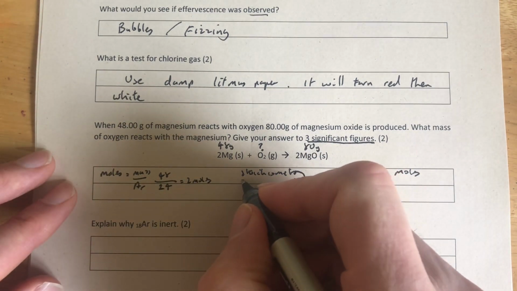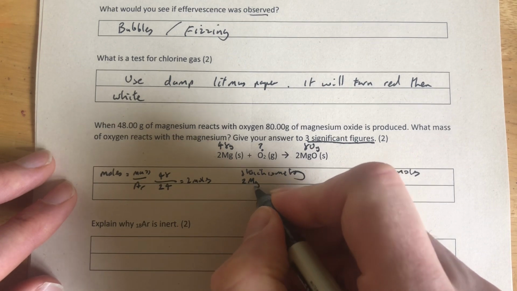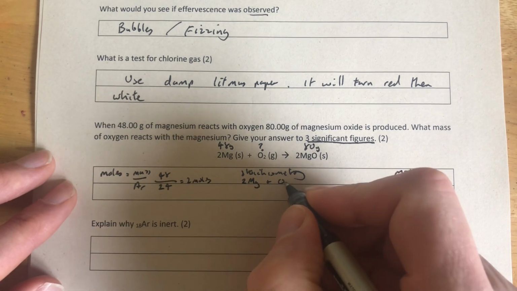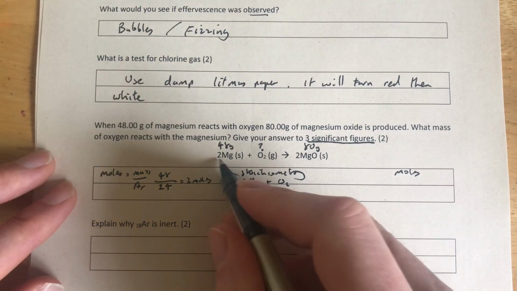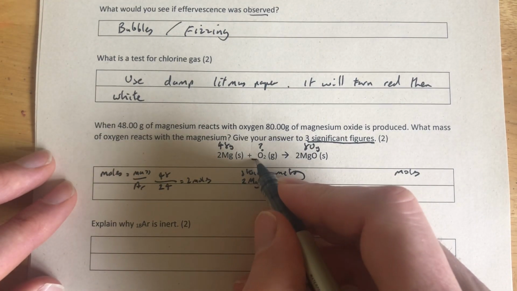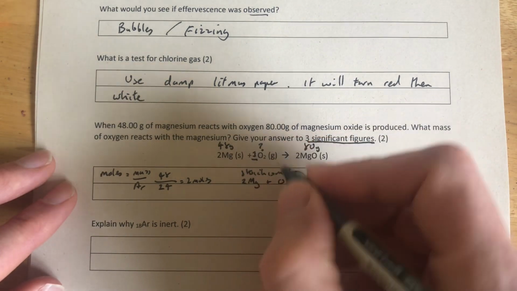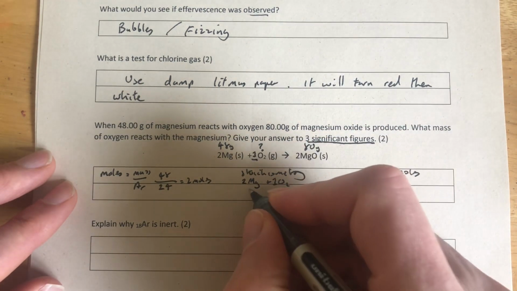So the stoichiometry now. The stoichiometry means big numbers. Okay, so what are the big numbers in the equation here? Well, there's a 2 before the magnesium, and there's no big number there before the oxygen, so that actually is a 1. So 2 reacts with 1.